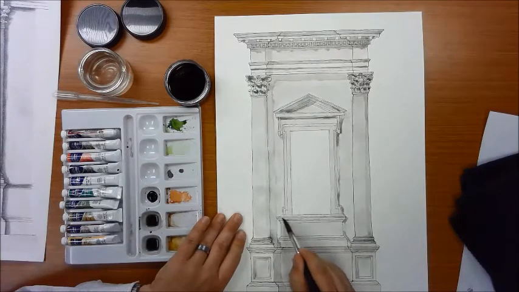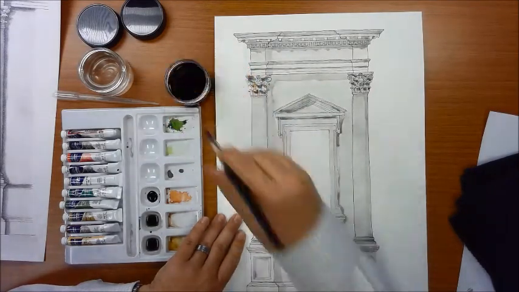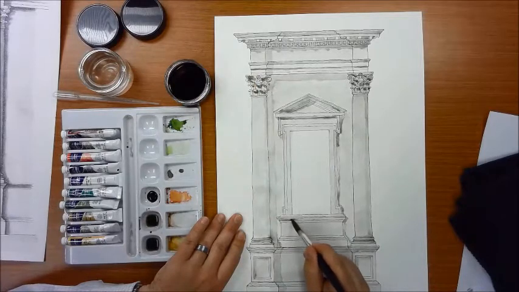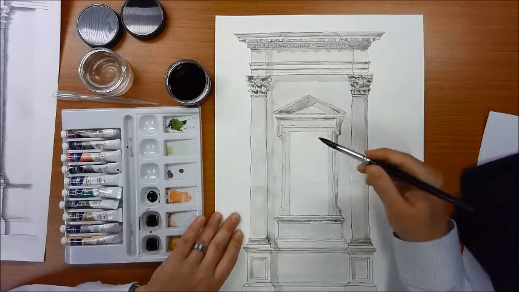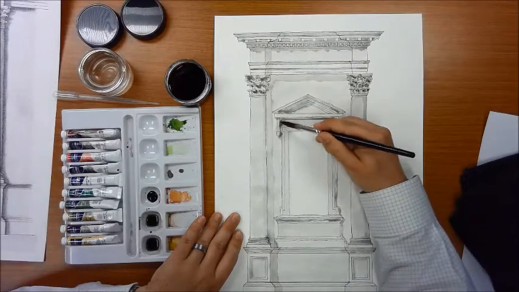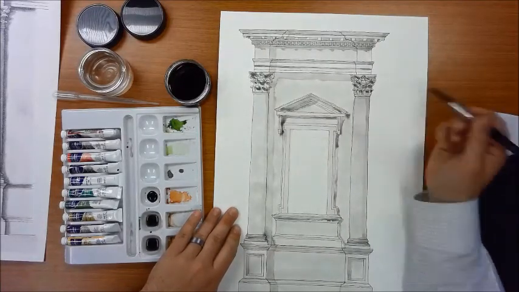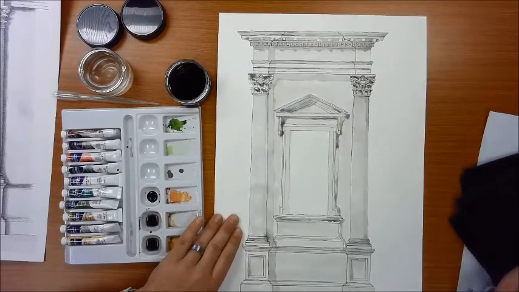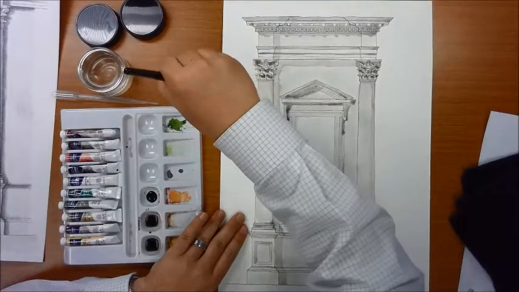We will have some shadow underneath these Cyma reversa moldings, and on the other side of this bracket here. There we go.